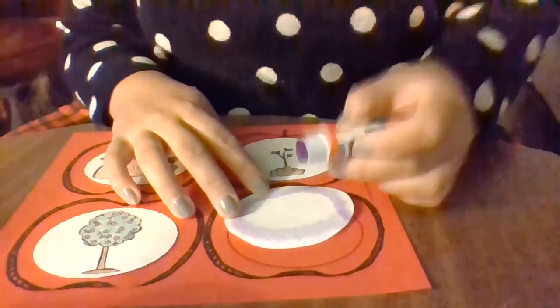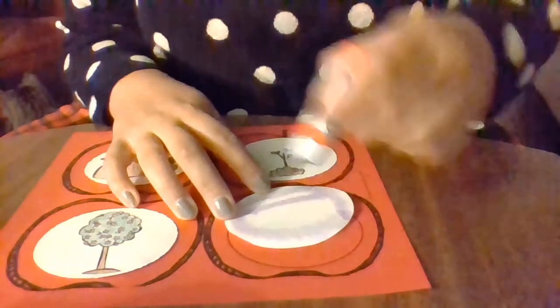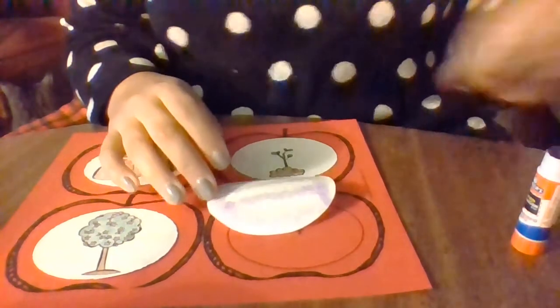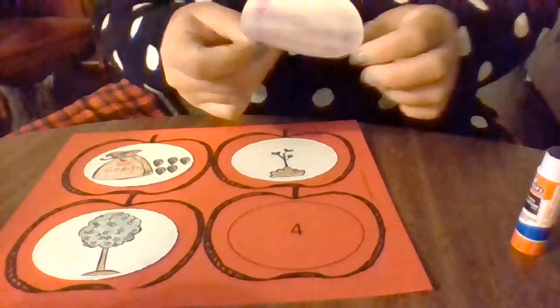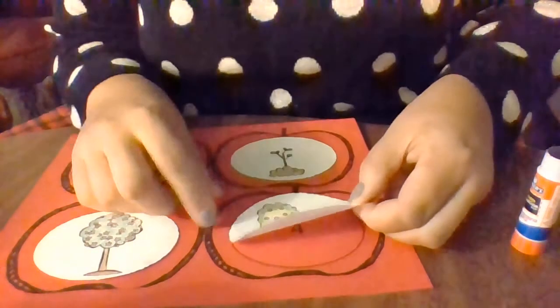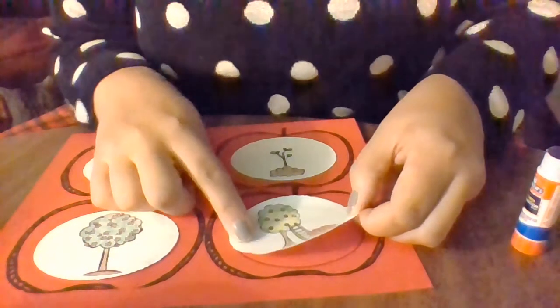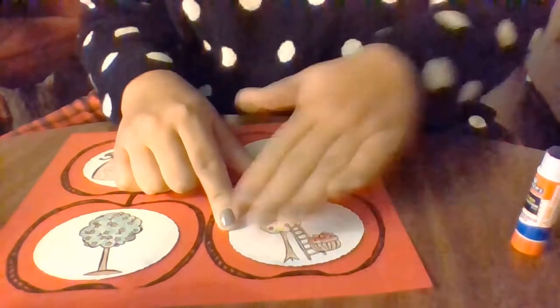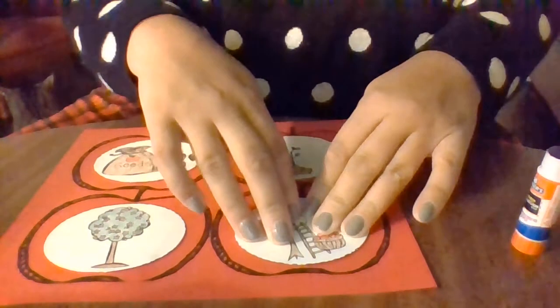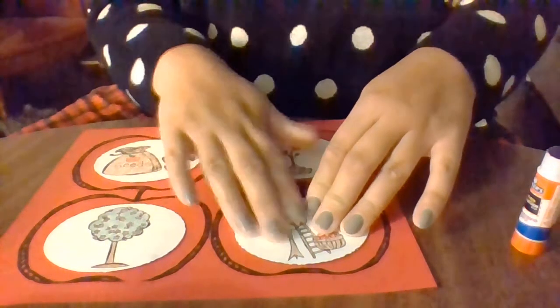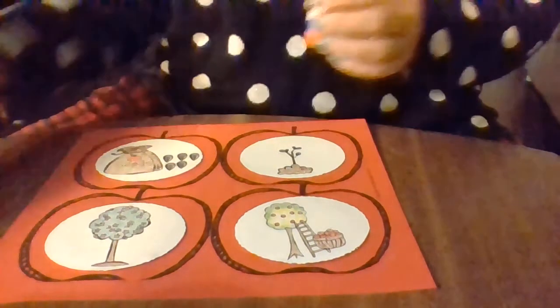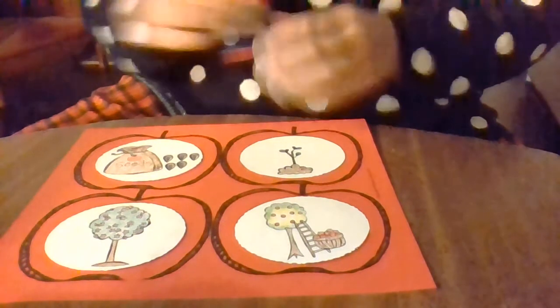Am I pushing hard on my glue, or am I lightly pushing down on my paper? I am lightly pushing down. I don't want to smush my glue. 1, 2, 3, 4, 5, 6, 7, 8, 9, 10. Okay, I have all of my stages of the life cycle.